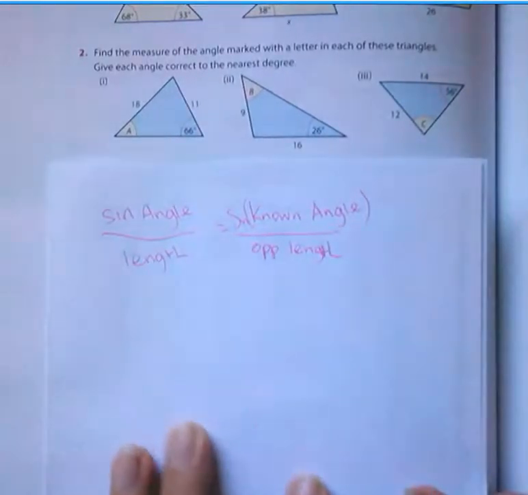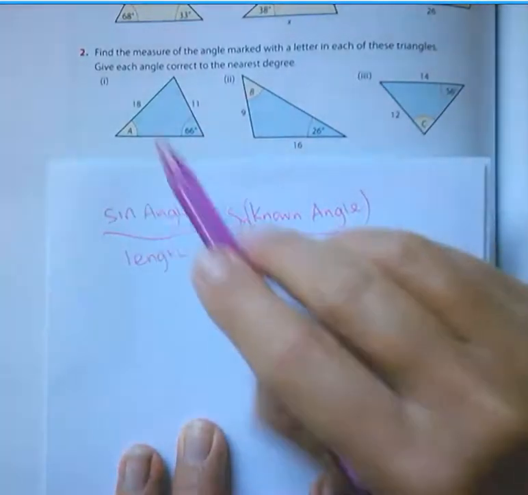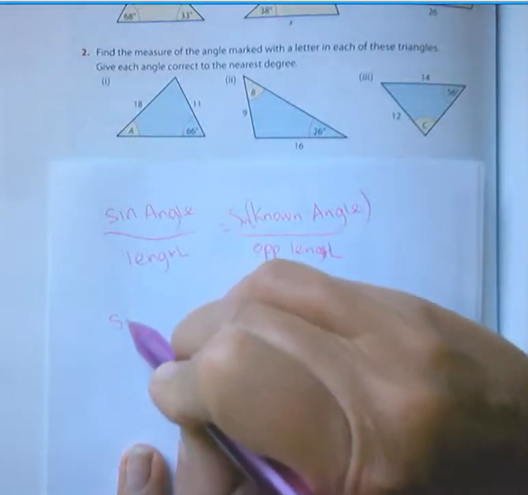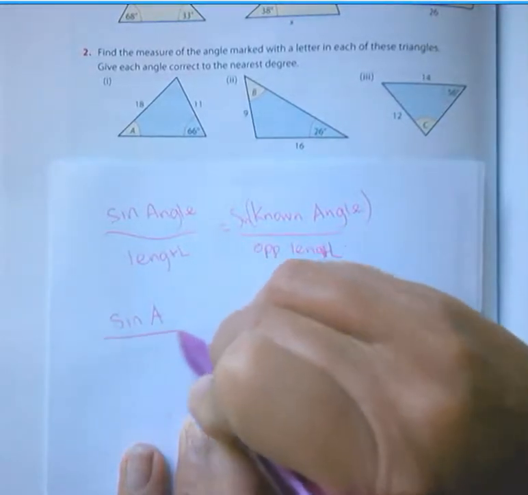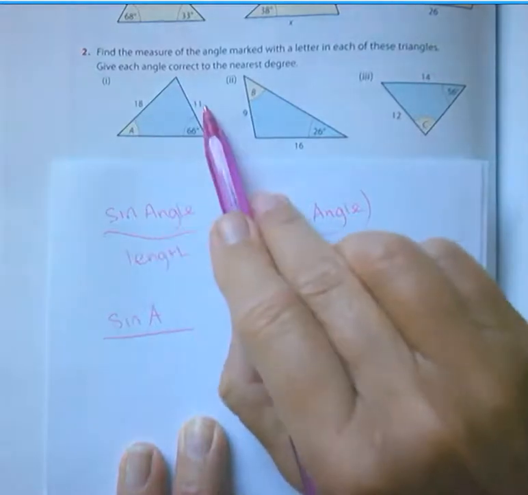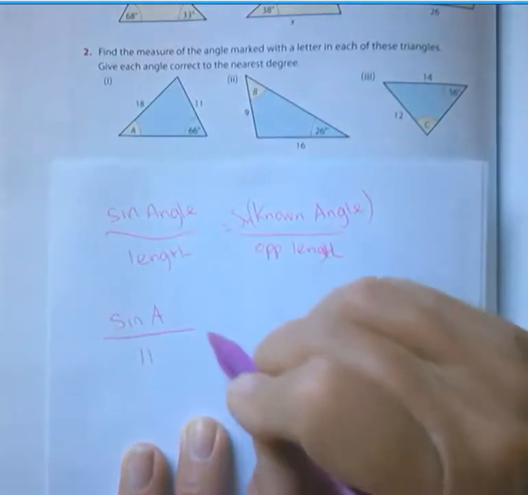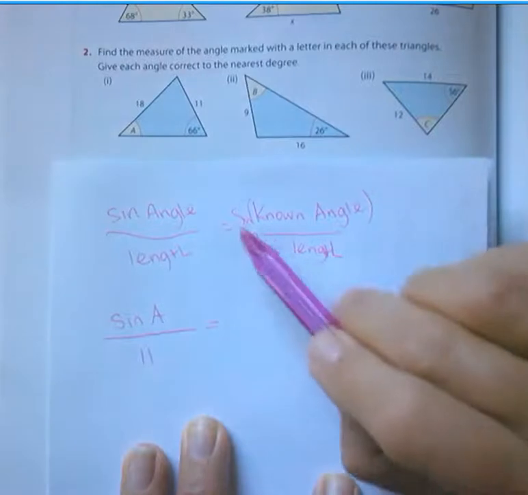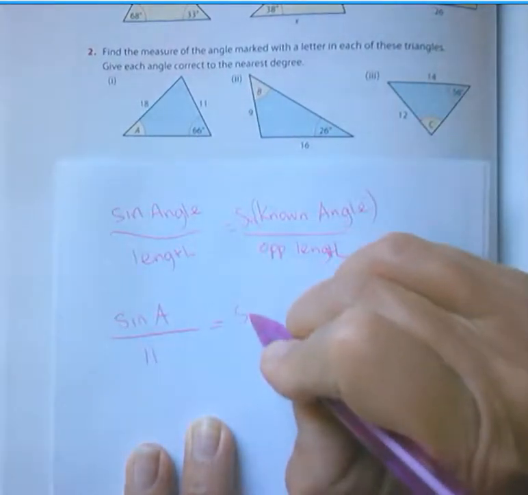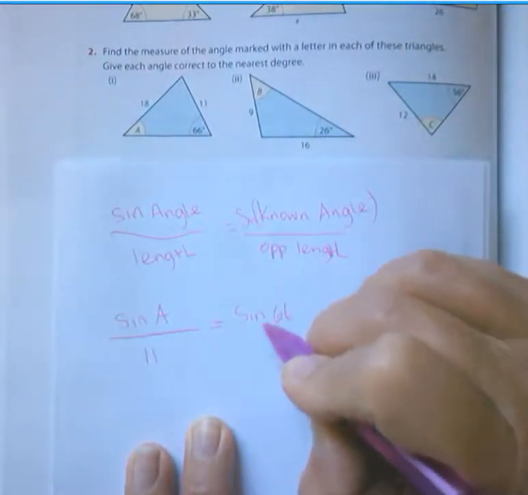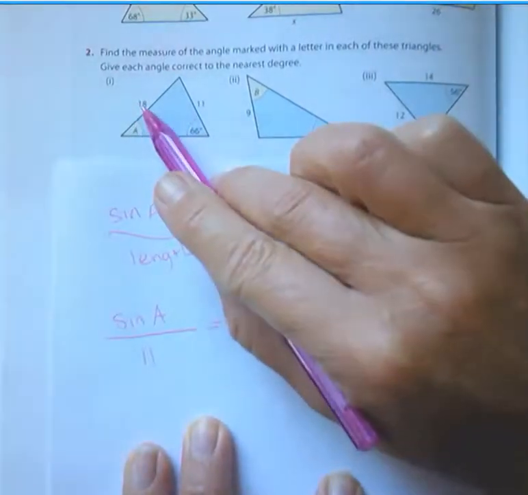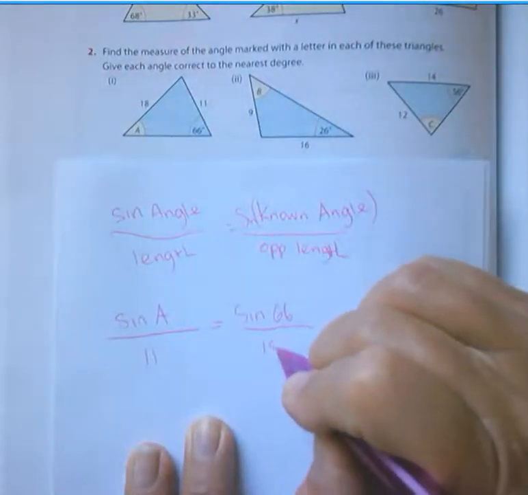Excuse my bad writing. All right, so in terms of this, we are looking for the sine of A. So you put sine of A over its opposite, which is 11, equal to the sine of the known angle. So we're going sine 66 over its opposite, which is 18.